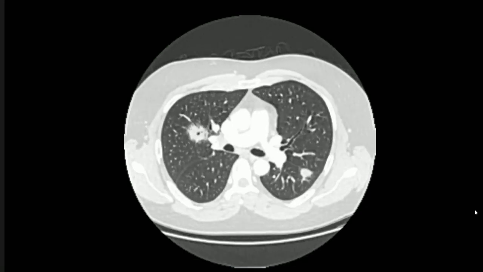Now my differentials have been narrowed down. For me, it is metastatic nodules. Metastatic is my final diagnosis. You're going for the metastasis, right? Yes. I would further correlate this; this patient has no history of primary cancer.